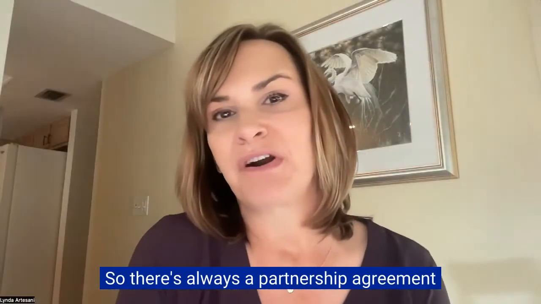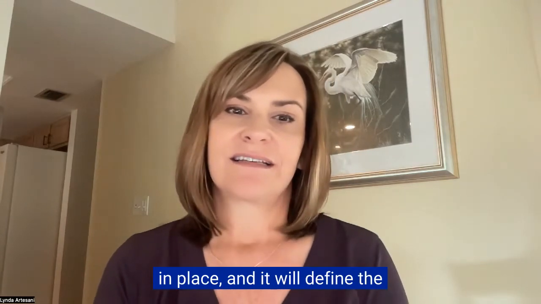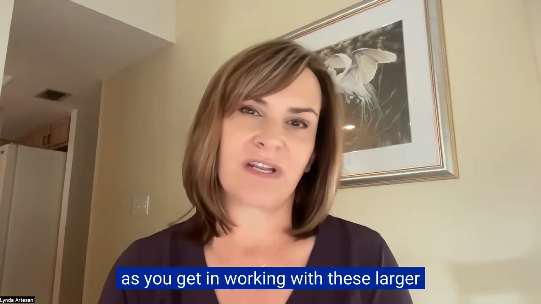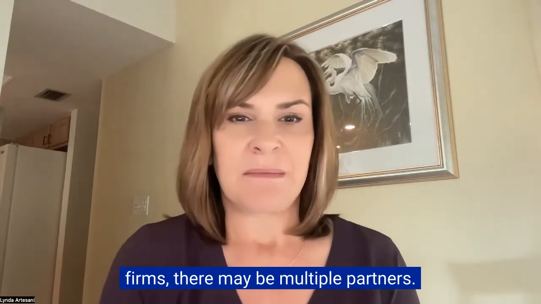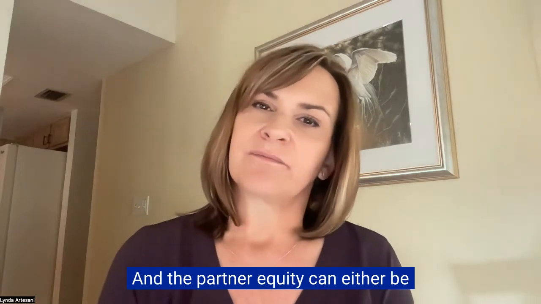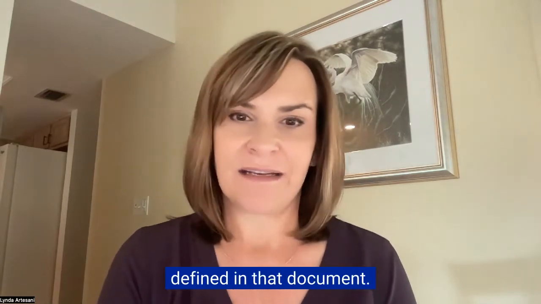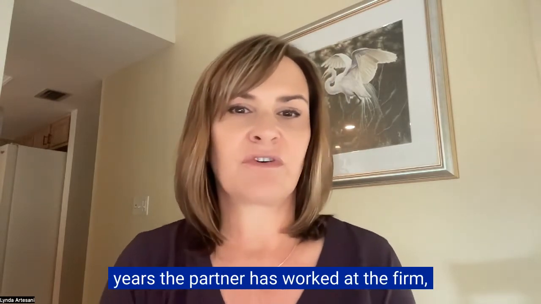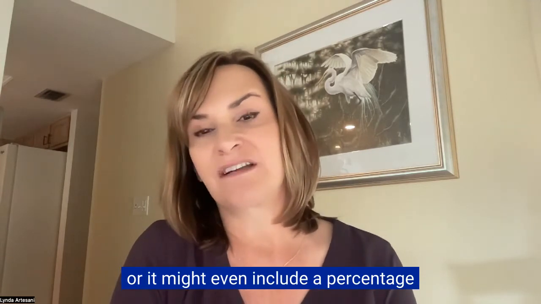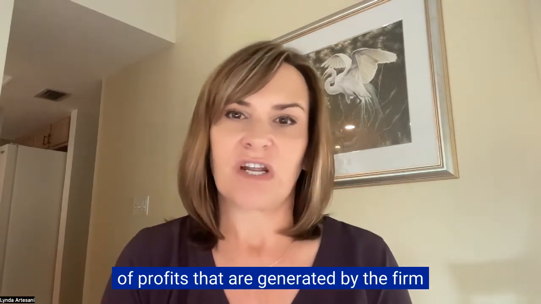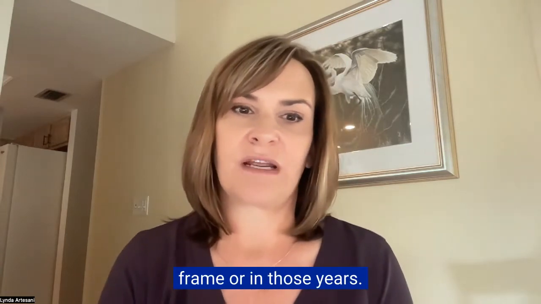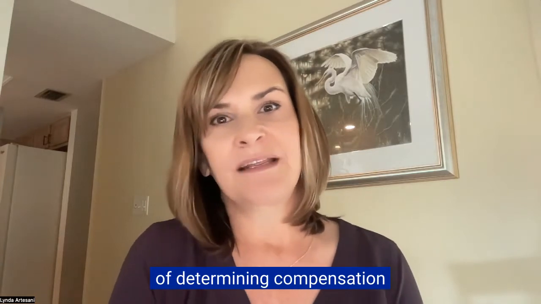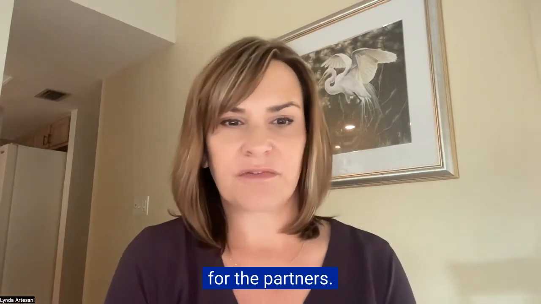So there's always a partnership agreement in place, and it will define the percentages of ownership of each partner. If there are multiple partners, as you get in working with these larger firms, the partner equity should be defined in that document. It can sometimes be based on how many years the partner has worked at the firm, and it might even include a percentage of profits generated by the firm in that particular time frame or in those years. That's the most simplistic method of determining compensation for the partners.